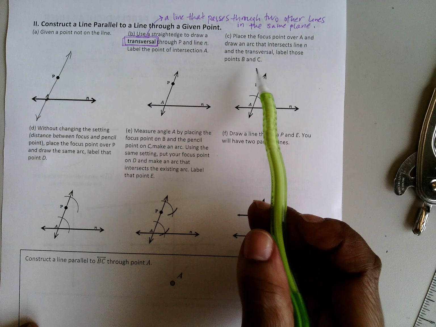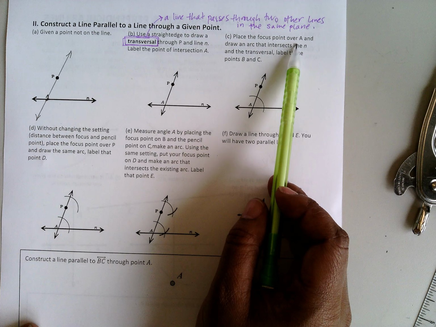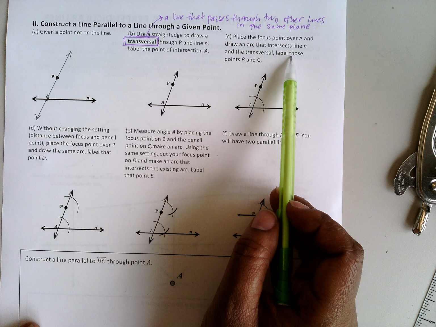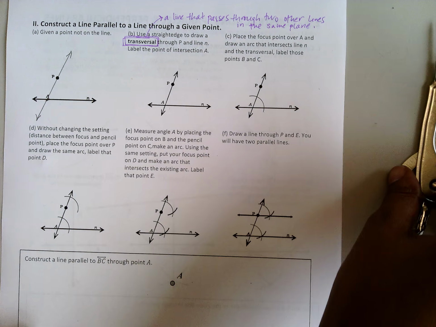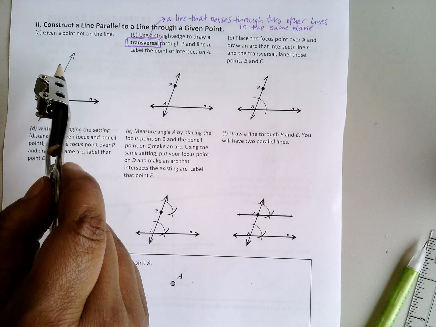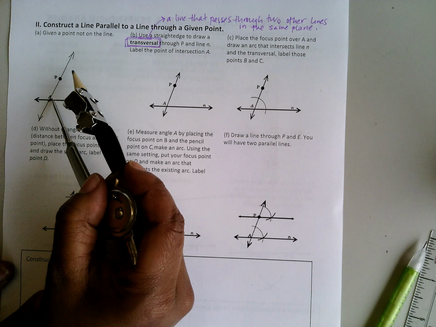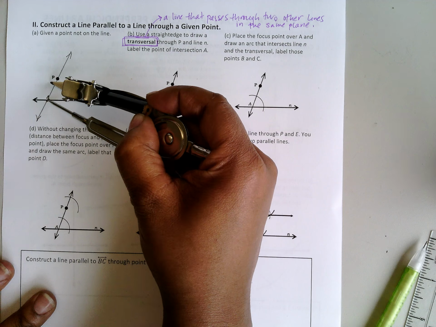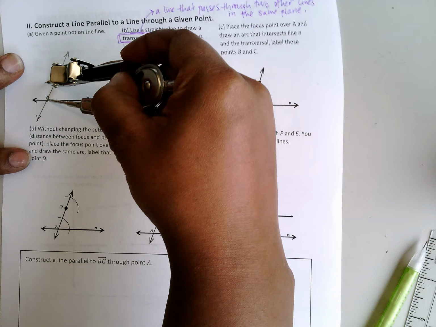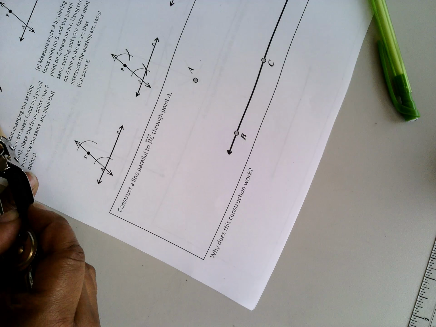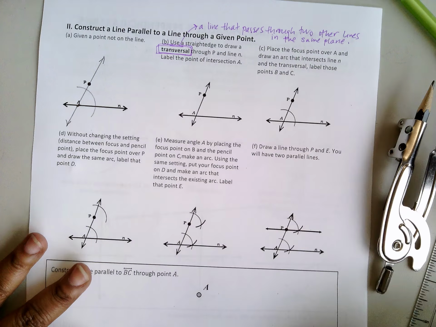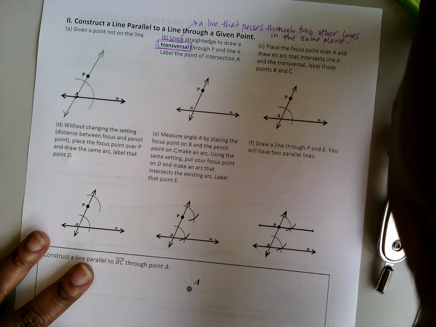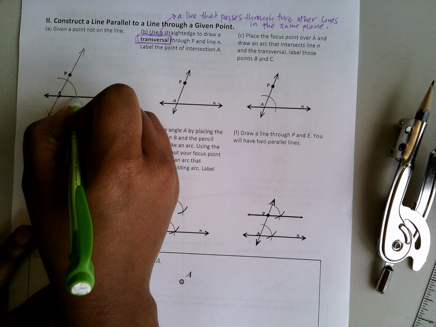The third step, or step C, is to place the focus point over A and draw an arc that intersects N, right, line N, and the transversal, and we're going to label those points B and C. So we're going to place the focus point on A, and we are going to draw an arc that intersects line N as well as the transversal. So I'm going to make this kind of small, and I'm going to draw my arc, and my arc intersects line N as well as the transversal, okay?